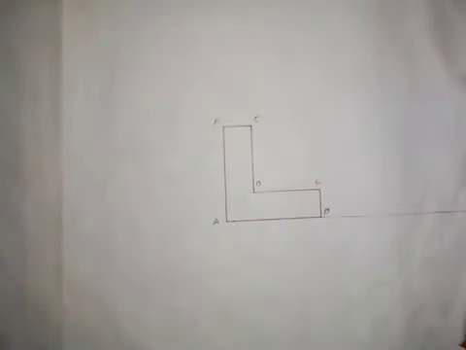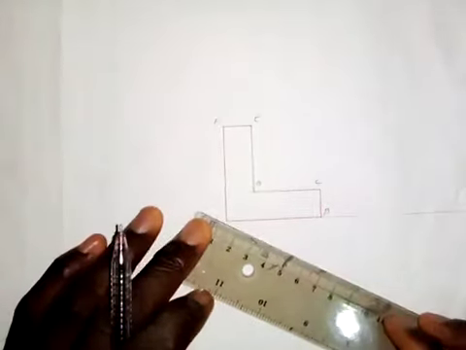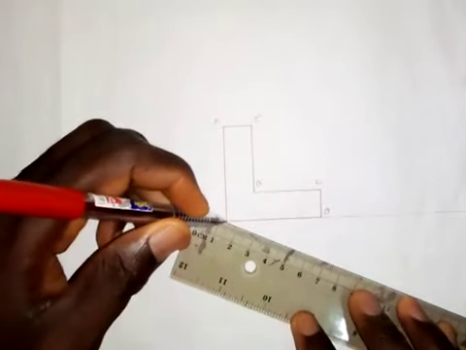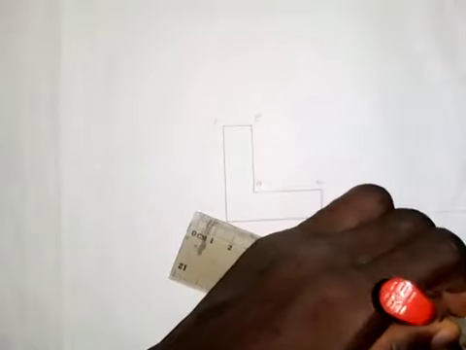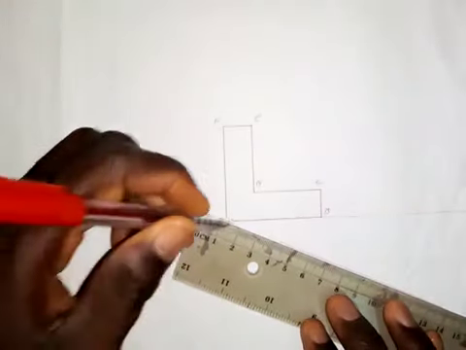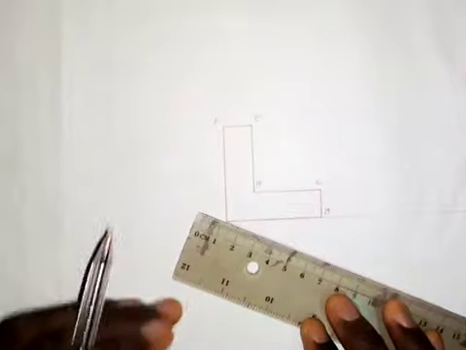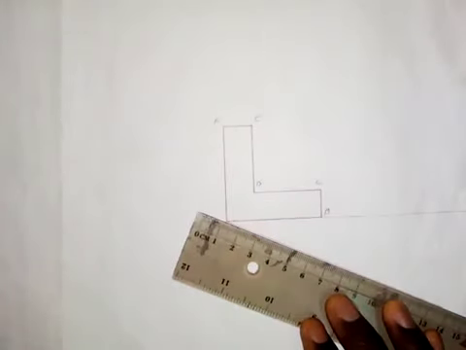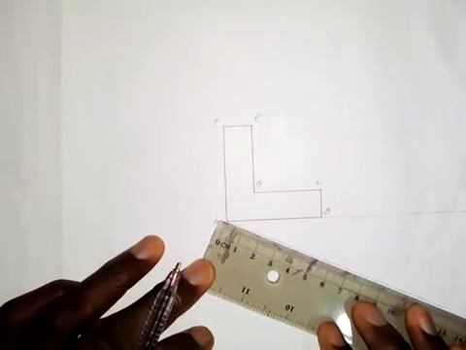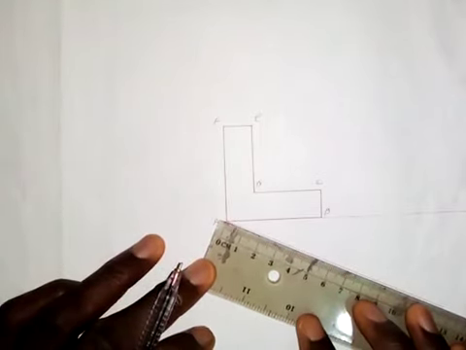So after we have done this, the next thing that we are going to do is to draw a line. Draw an inclined line from this point A here, like this. Then we are going to make 8 divisions on this line, because the highest value of the ratio is 8. So I'm going to make 8 divisions on this line from this point A here.